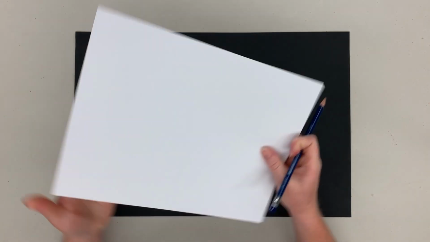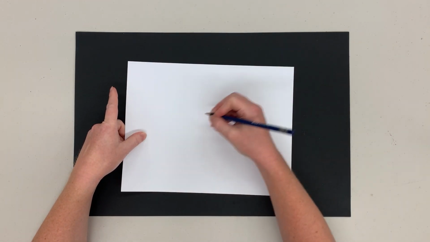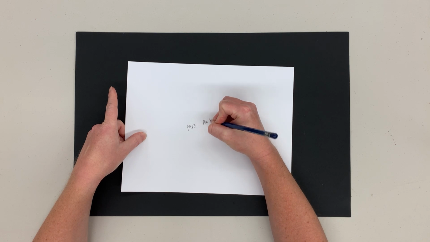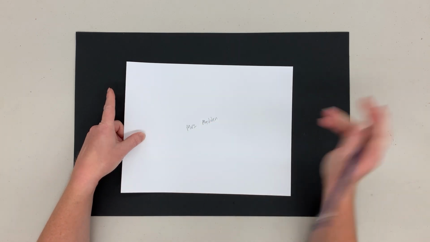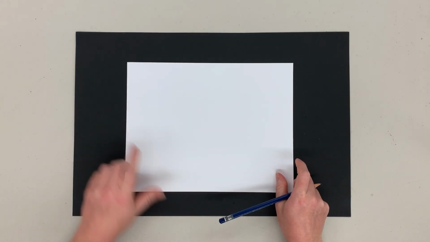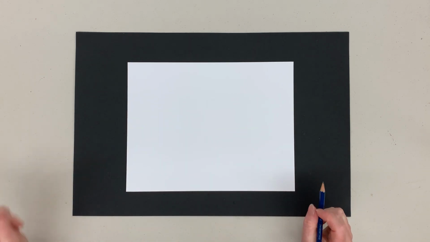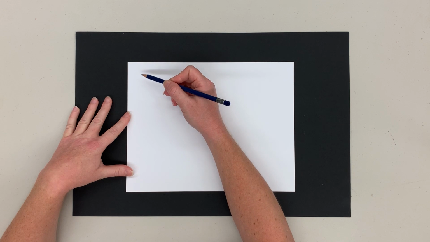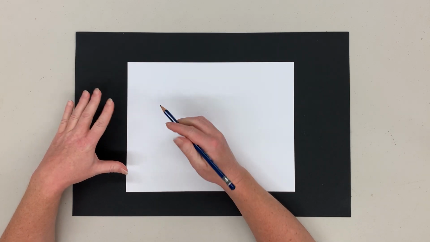All right, let's put our name on the back of our paper, right in the middle here. Always do that first.